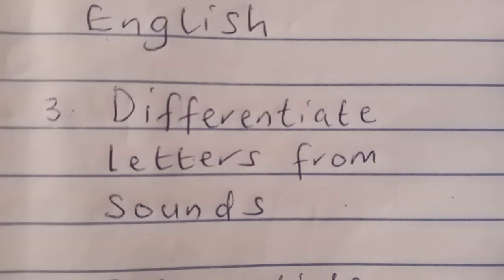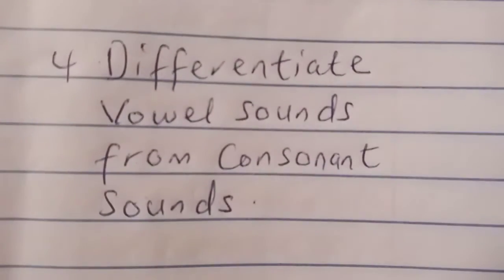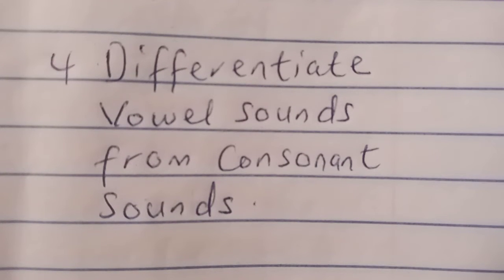And the third objective is the differentiation between letters and sounds. A lot of students think that letters and sounds are the same, but actually they are not. So in this video, we shall be differentiating letters from sounds. And the fourth and final objective of today's lesson is the difference between vowel sounds and consonant sounds.